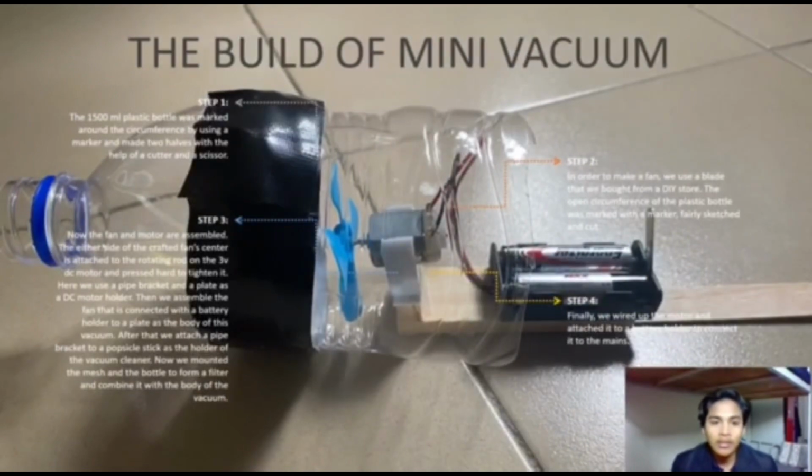Okay, this is the way we build our mini vacuum. First step is the 1500 milliliter plastic bottle was marked around the circumference by using a marker and made two halves with the help of a cutter and a scissor.